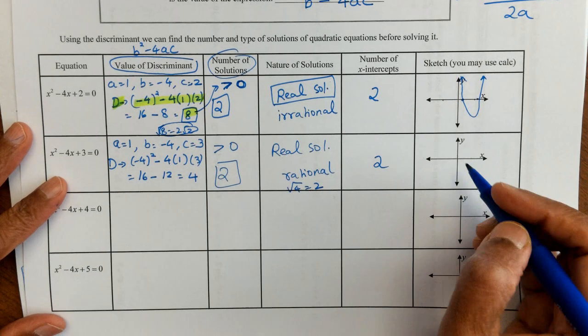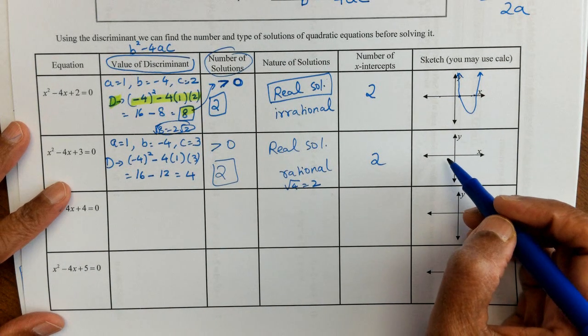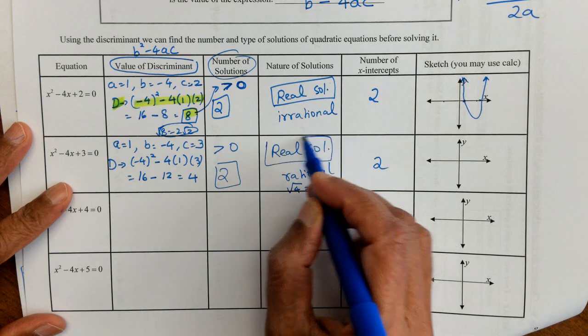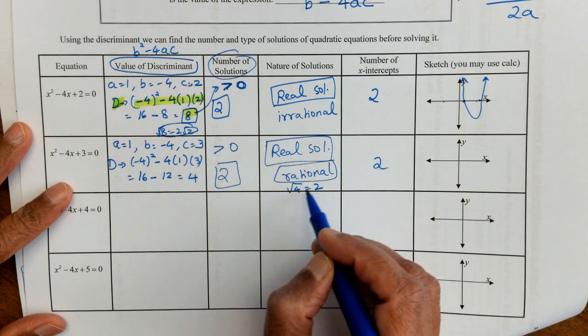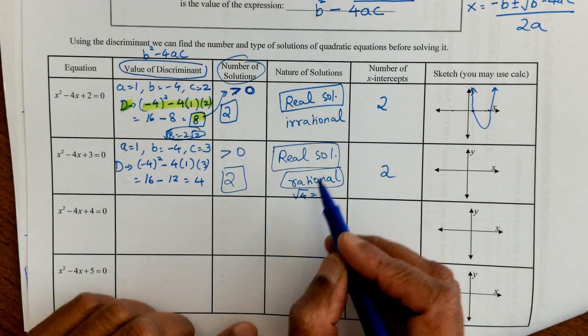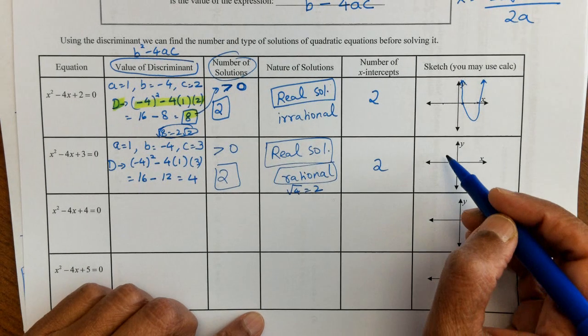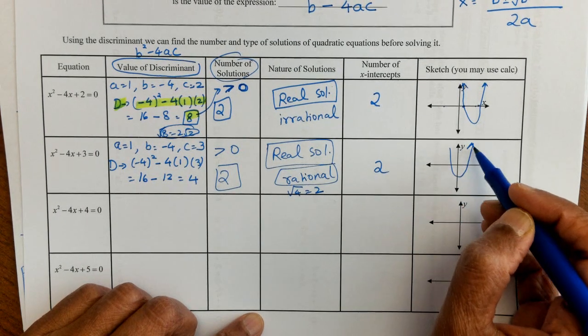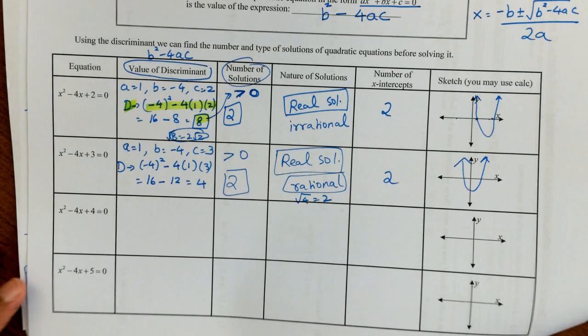And I don't know what my solutions are, but I'm not solving it right now. Right now it is for us to understand it's 2. How do I know it's rational? Because square root of 4 is rational, it's not irrational. Therefore it's 2 real solutions, and I'm not sure where it's going to touch. For that I'll have to solve, but I'm just drawing a rough sketch.